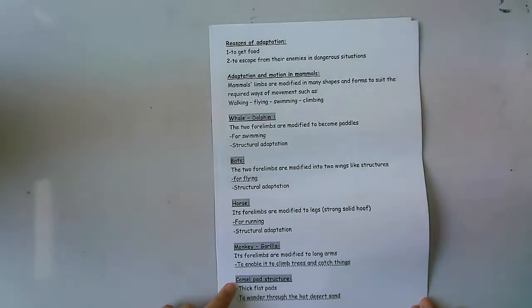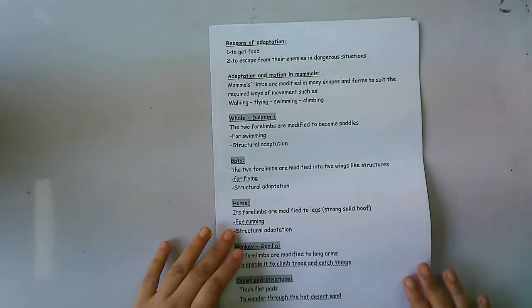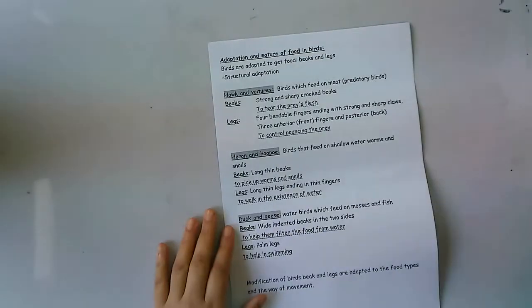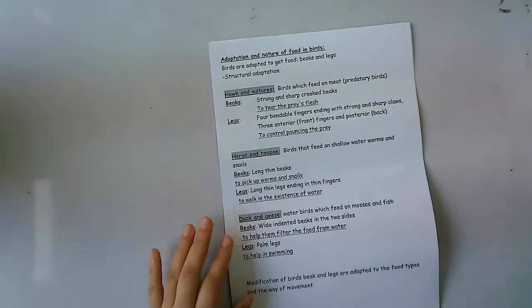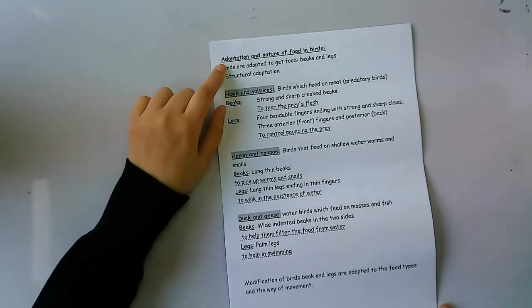And also camel's pad, as we said before, that camels have thick flat pad to wander through the hot desert sand. Second, we will talk about adaptation and nature of food in birds. We are talking about adaptation in animals. The second point, we will talk about adaptation and the nature of food in birds.